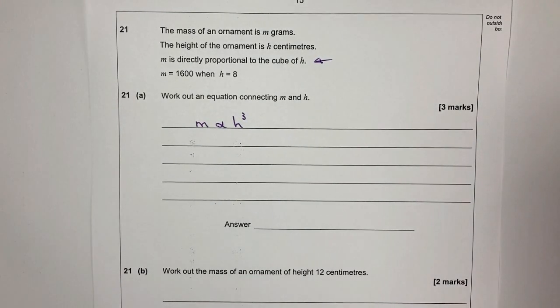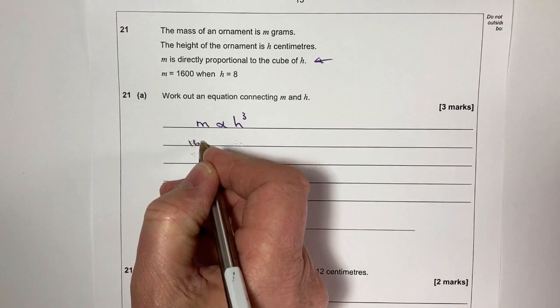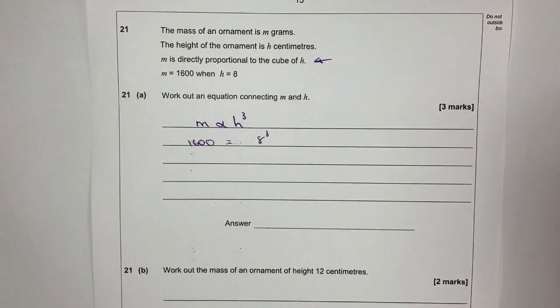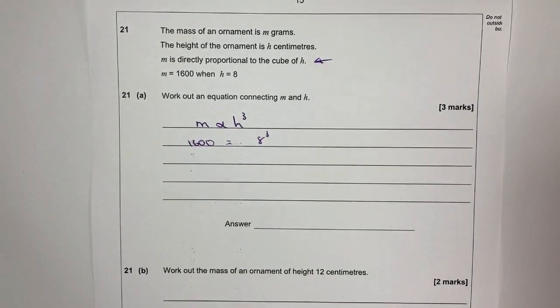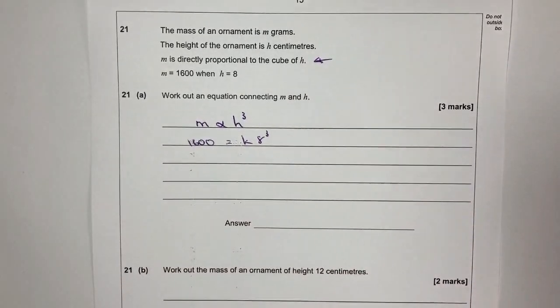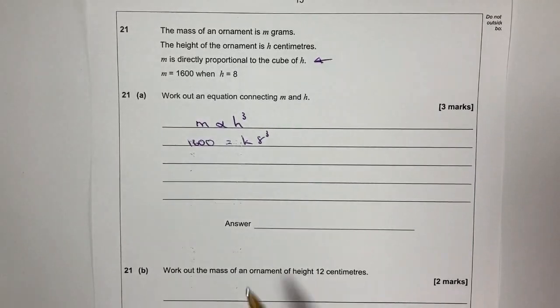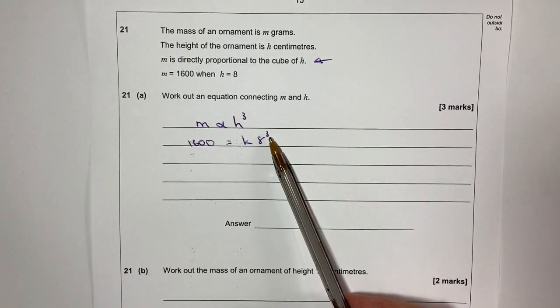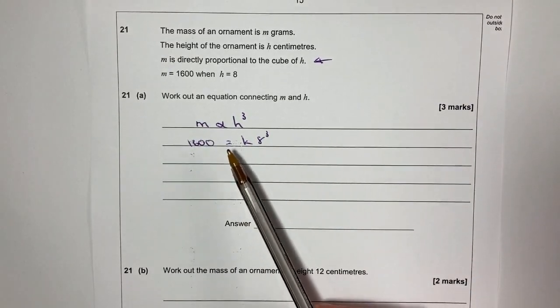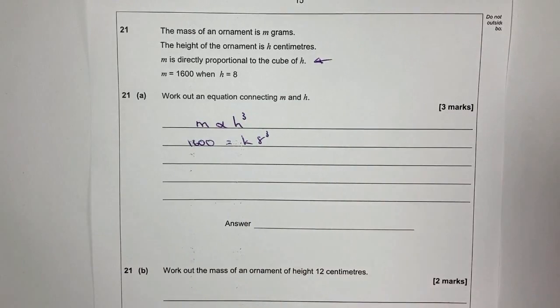It says when m is 1600, h is 8. Well, that's all right. So 1600 equals 8 cubed. Well, actually, no, it doesn't, because there's something missing. It's only going to be correct if we've got this k, this constant, which means I multiply 8 cubed by k and I'm going to get 1600.